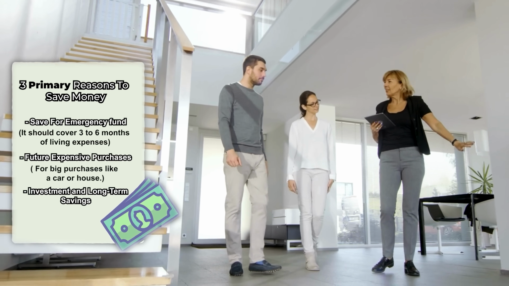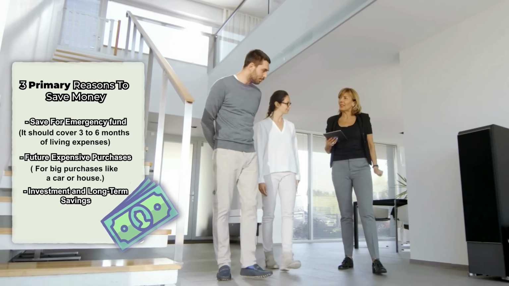These categories are not necessarily completely separate either. Like for example, if you want to buy a house, that can also be something that you consider to be an investment that you're saving for long-term.